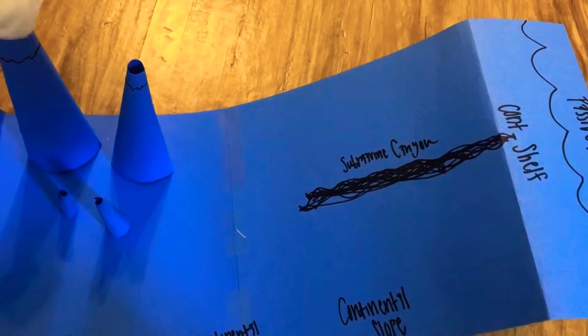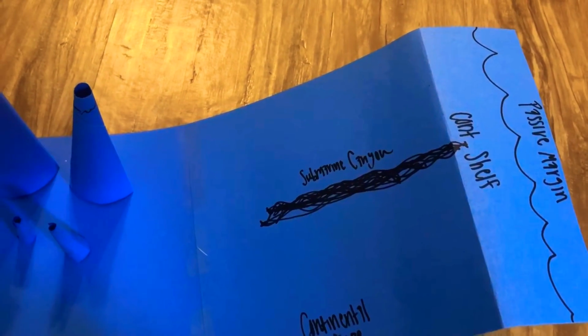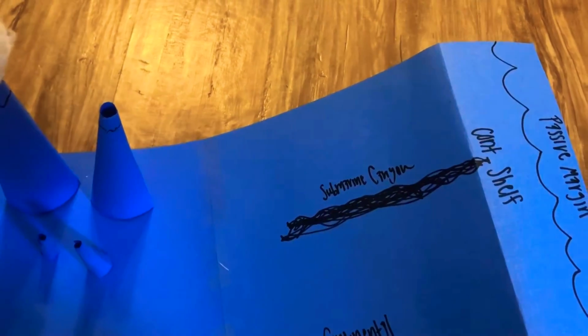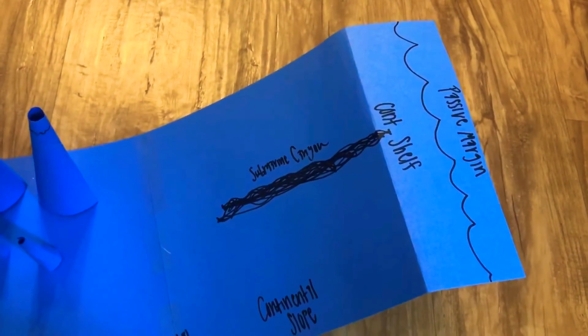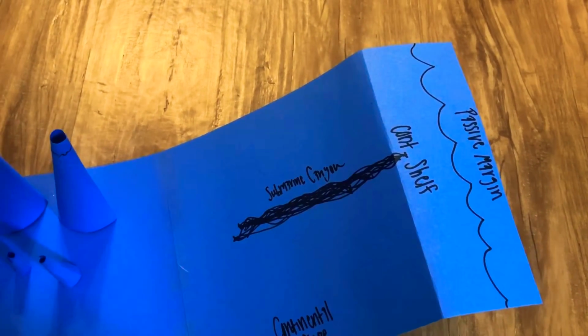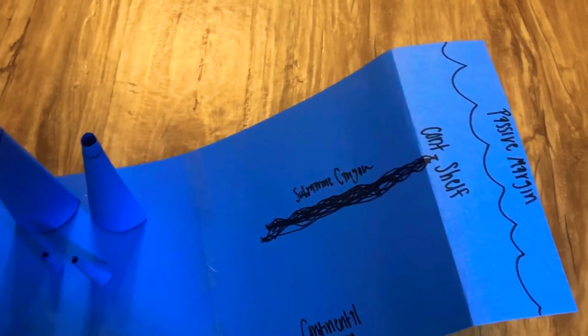In this passive margin, you'll see a submarine canyon in the slope, which are thought to have formed from turbidity currents or downslope movement of dense sediment-filled water. The slope eventually leads into the continental shelf. Overall, the passive continental margin is geologically inactive and located away from plate boundaries.